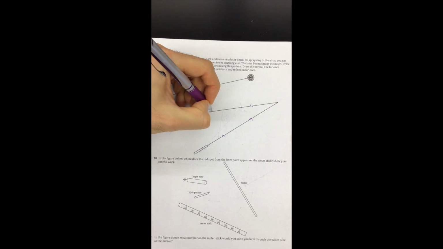Next section. Here we're given the path the light is taking. Let's draw some arrows there to make this look better as a ray diagram. And our goal is to draw where the mirrors are.